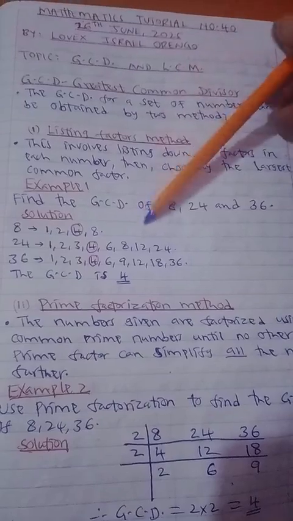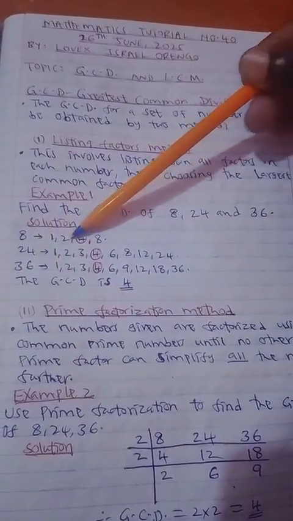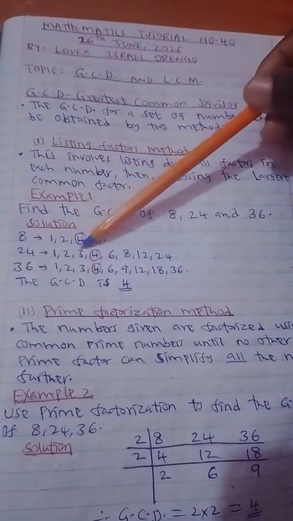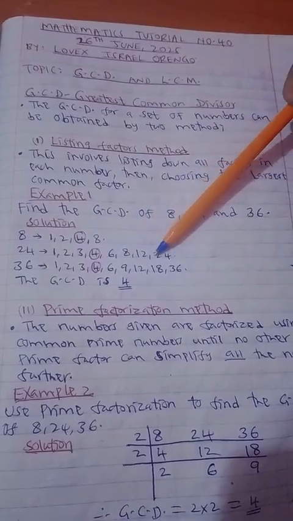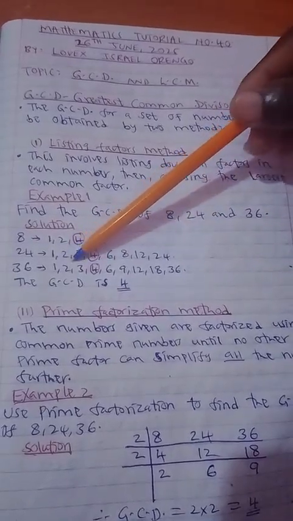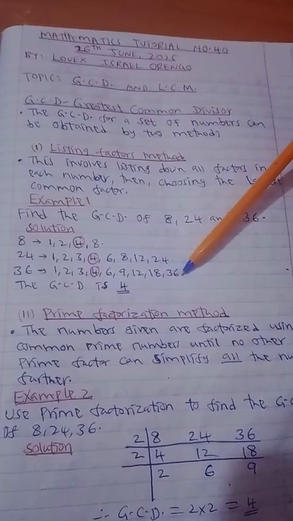8 has the following factors 1, 2, 4, and 8. 24 has the following factors 1, 2, 3, 4, 6, 8, 12, and 24. 36 has the factors 1, 2, 3, 4, 6, 9, 12, 18, and 36.